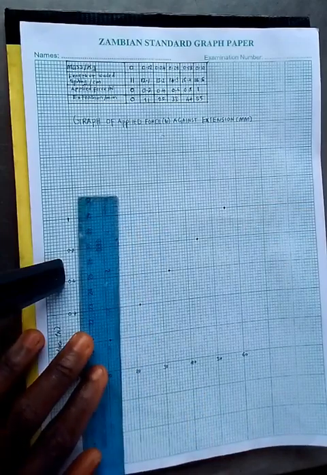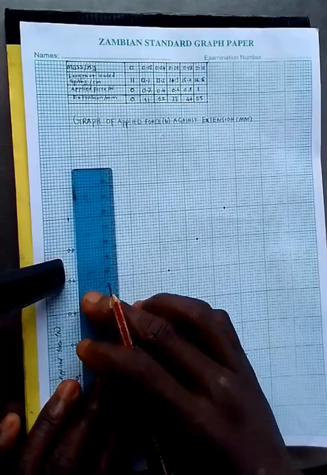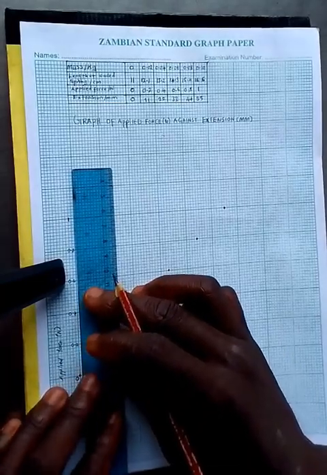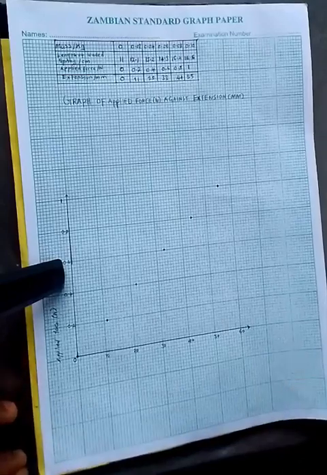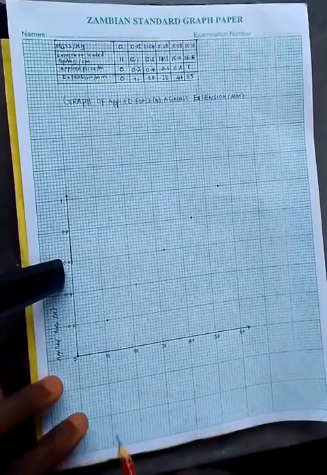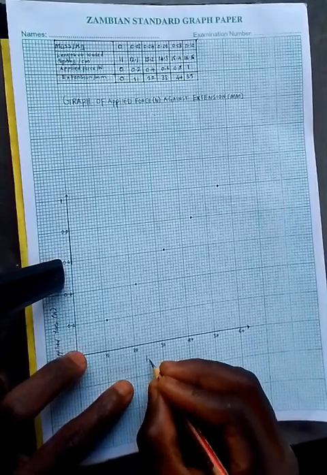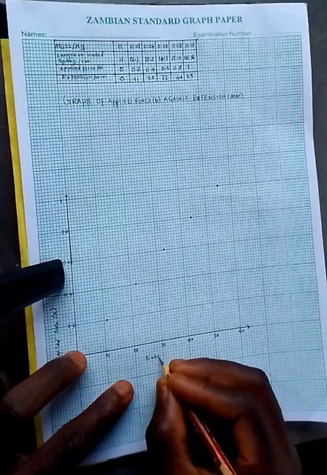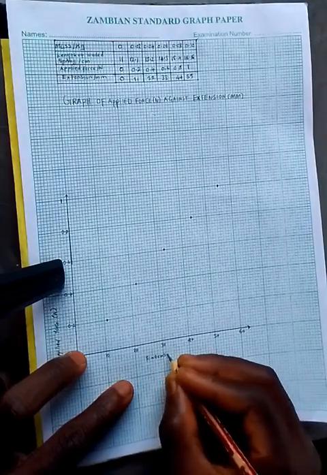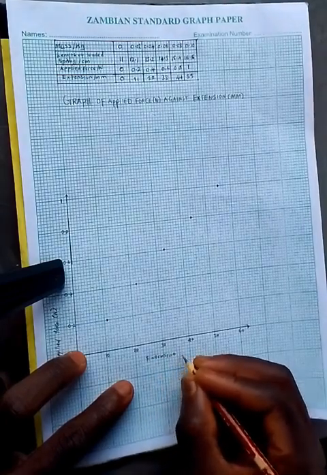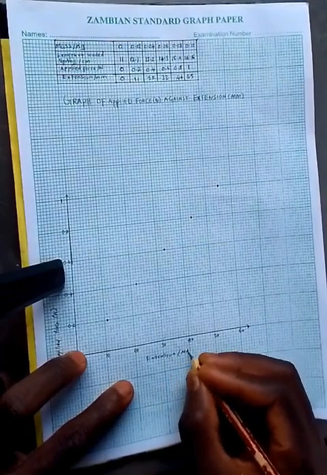So even here we're supposed to draw a line. Okay. So after drawing the lines, here we have forgotten to put extension, so we can also include this one as the extension. And this extension should be in millimeters. So extension in millimeters.